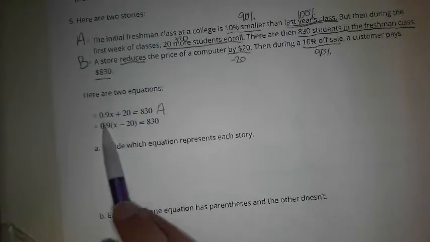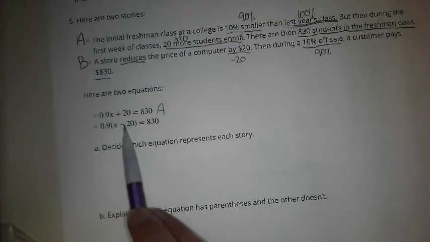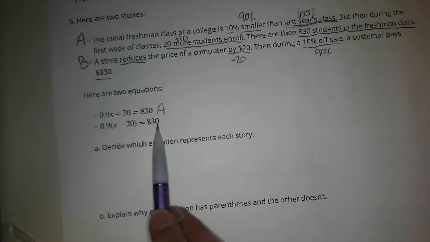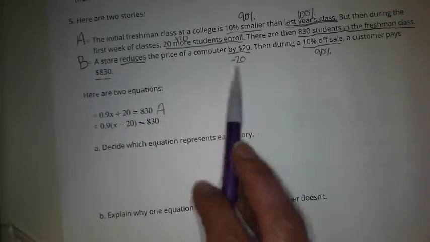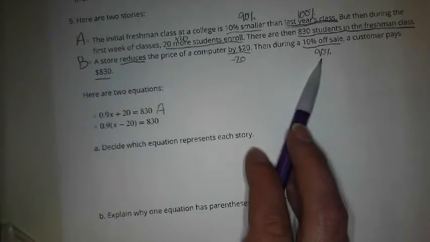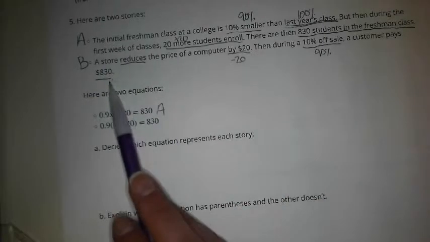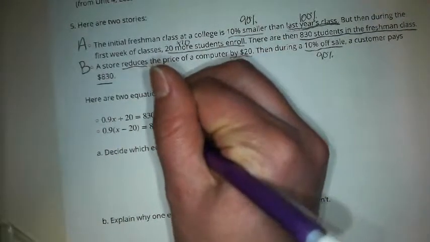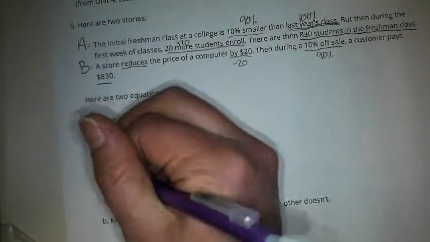This one I have 90% times x minus 20 equals 830. So this one I did subtract $20. I am paying 90% of the price, and the customer paid $830. So this would match with the computer one. Okay, so that is A.